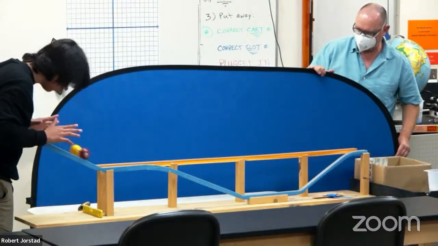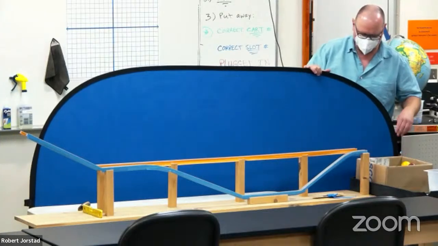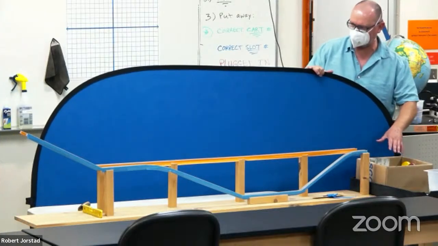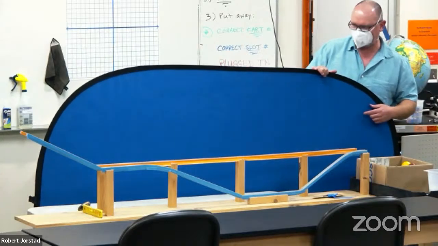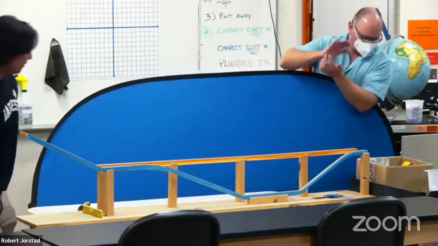And let it rip. And they both should go the same distance here. So the people on Zoom can probably see that better than us because they can slow it down and watch that. Now, let's give Mark a round of applause here.